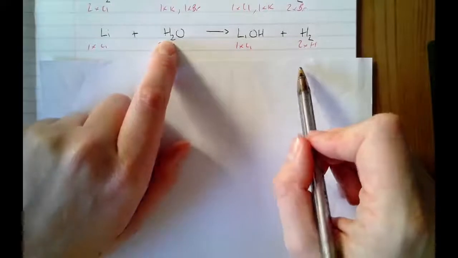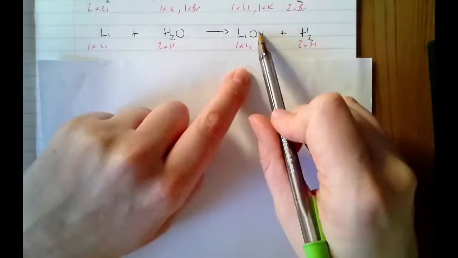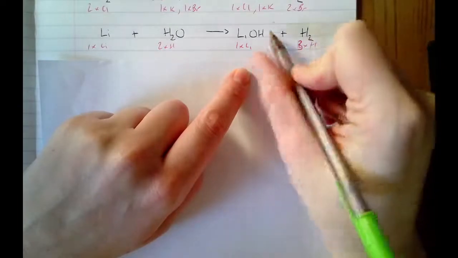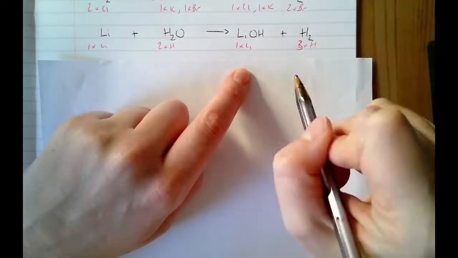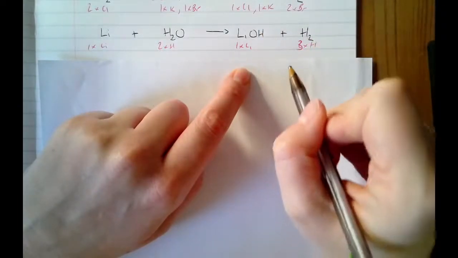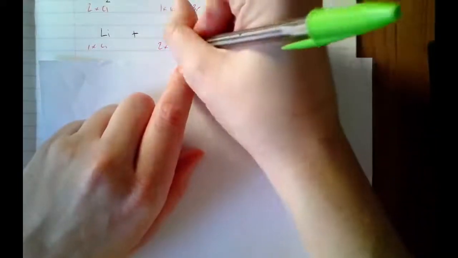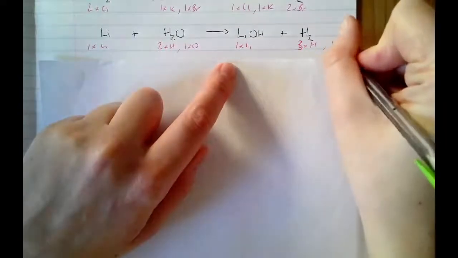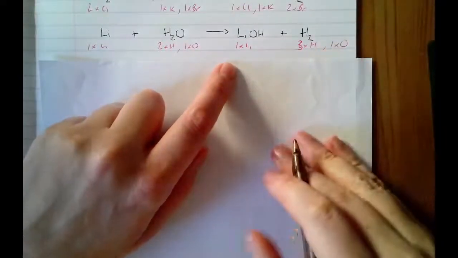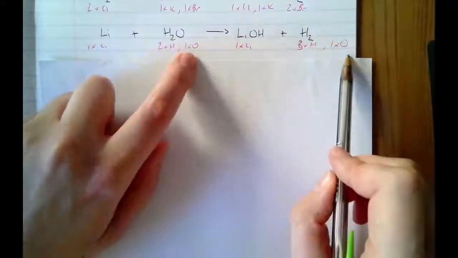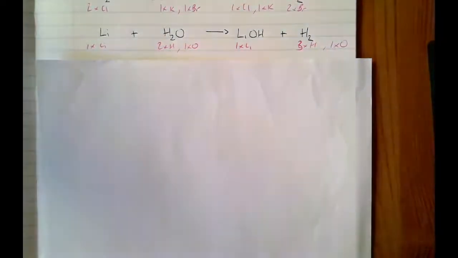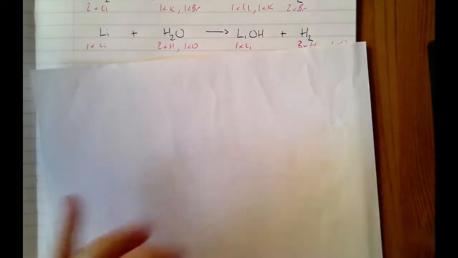I've got 2 hydrogens on the left and I've got 1, 2, 3 hydrogens on the right. So I've got 2 hydrogens here in H2, but I've also got a hydrogen in LiOH, so 3 hydrogens in total on the right hand side. And then here I've got 1 oxygen on the left, and here I've got 1 oxygen on the right. So you will see that your lithiums are balanced, your oxygens are balanced, but your hydrogens are not balanced. You've got 2 hydrogens on the left hand side, you've got 3 hydrogens on the right hand side.